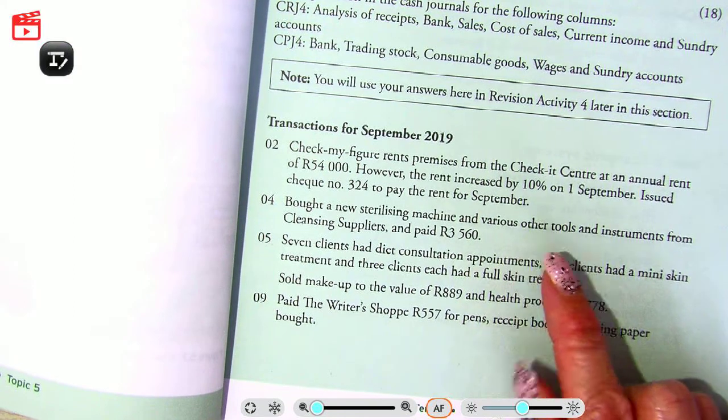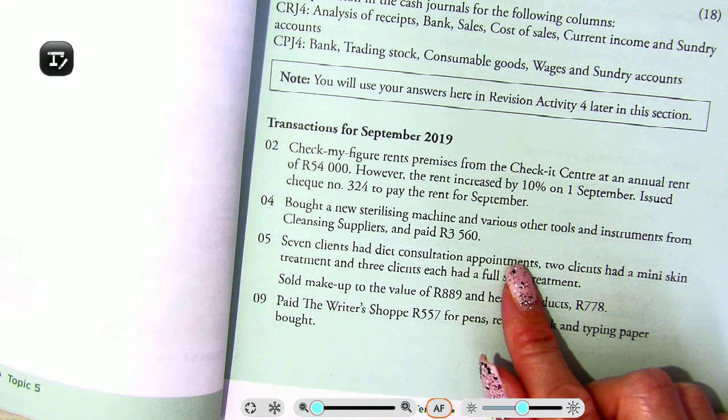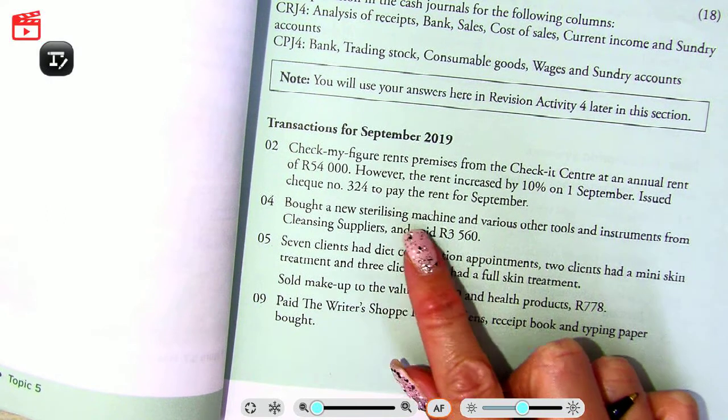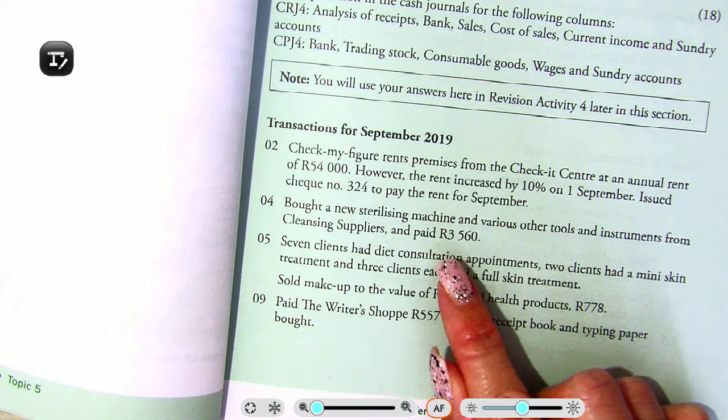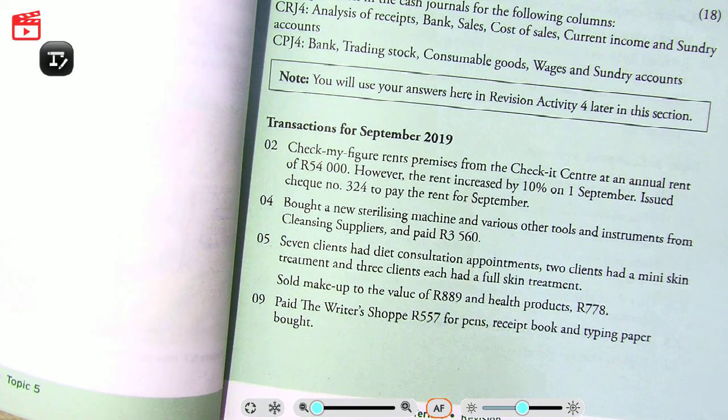So are we buying that for the purpose of resale? No, so it is not trading stock. We are buying it so that we can use it in the business. Anything that we buy to use in the business so that it can operate on a daily basis is known as what, grade 9s? Okay, let's enter, and then I'll tell you.